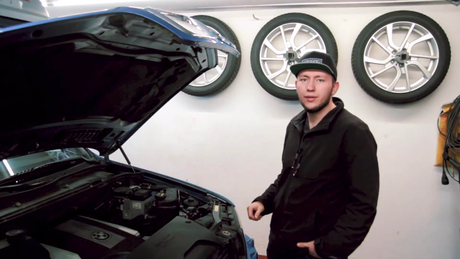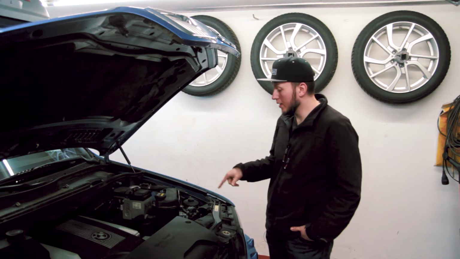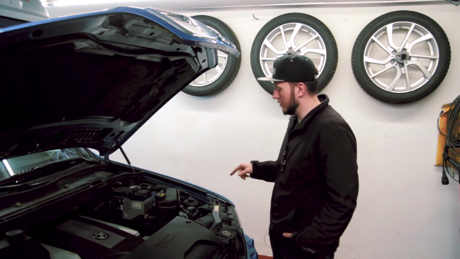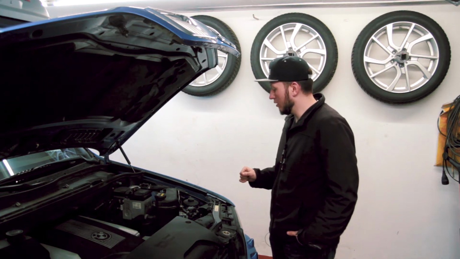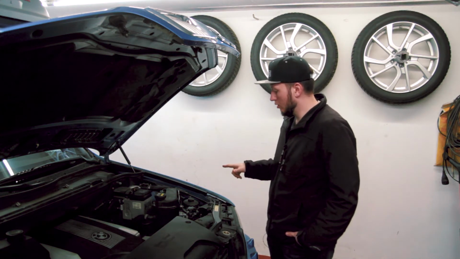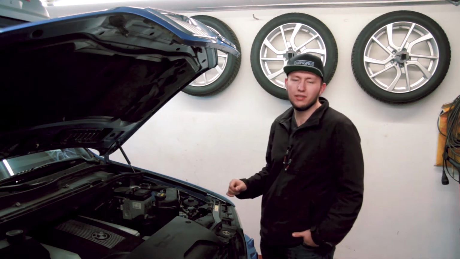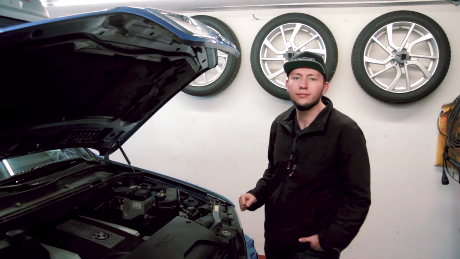Okay, that's the theory. Now we will disassemble everything here again. I already had disassembled it because I sent the ECU for rebonding, and now it's a good time to show you which bolts you have to open to get easily to the ECU, and it's quite an easy fix. Let's go!